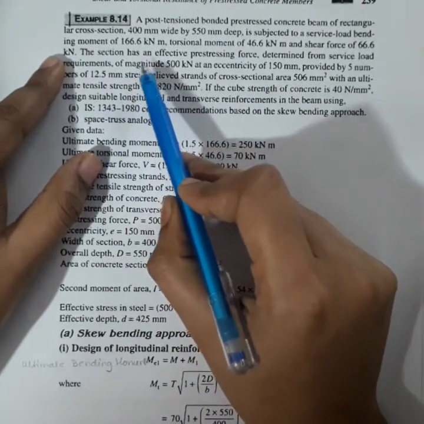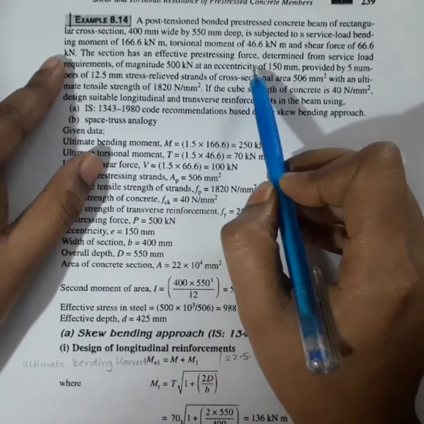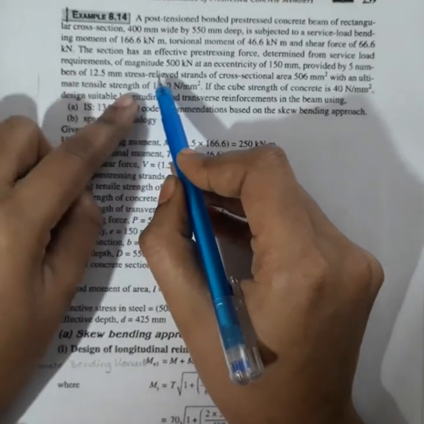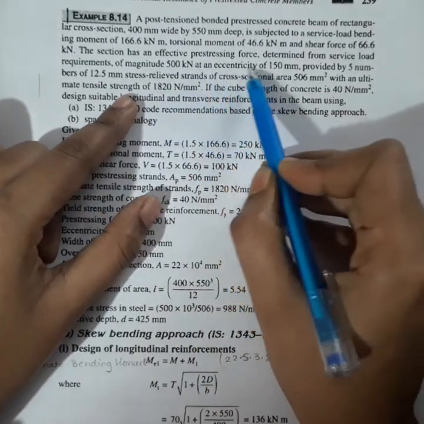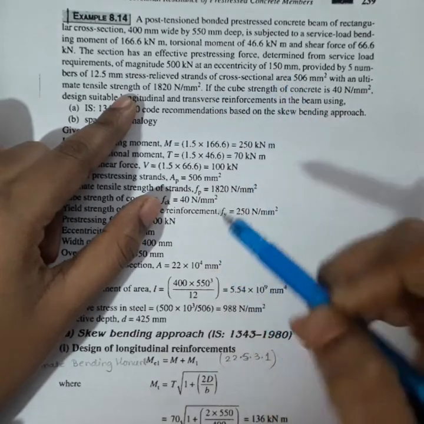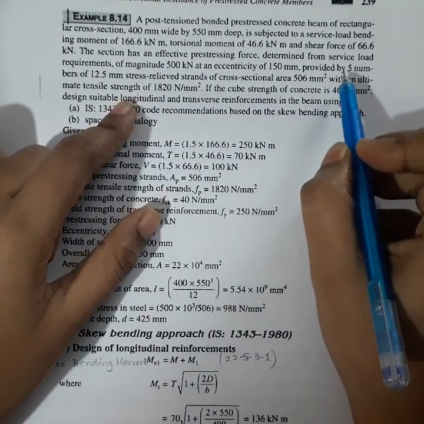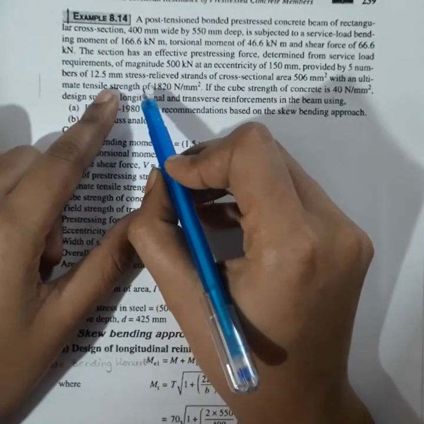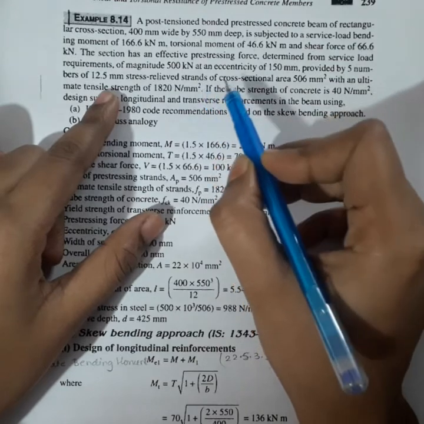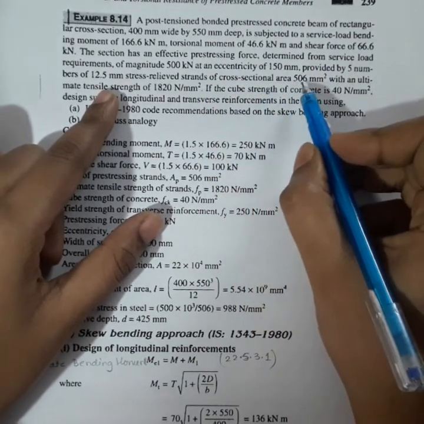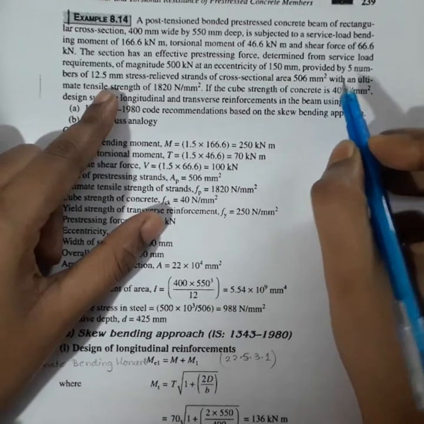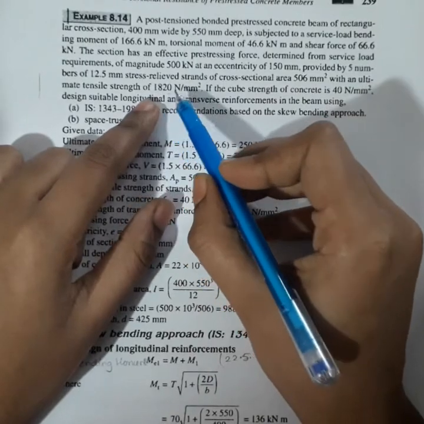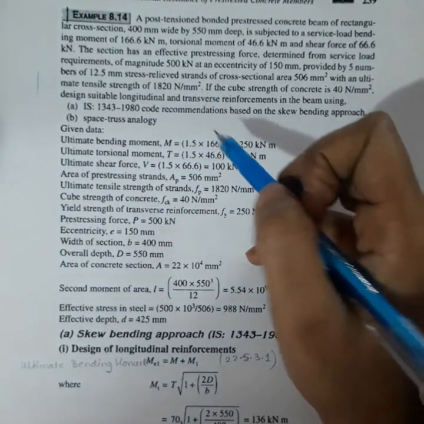The section has an effective pre-stressing force determined from service load requirement of magnitude 500 kN at an eccentricity of 150 mm, provided by 5 numbers of 12.5 mm stress relieved strands of cross-sectional area 56 mm square with an ultimate tensile strength of 1820 Newton per millimeter square.